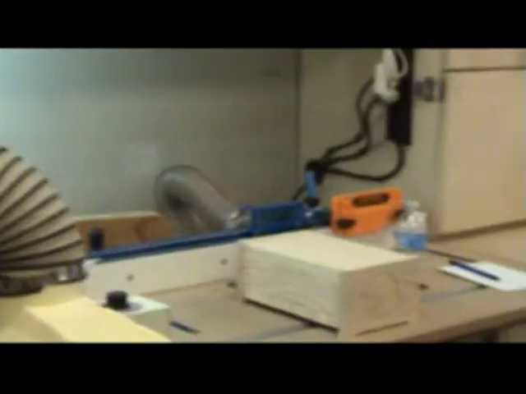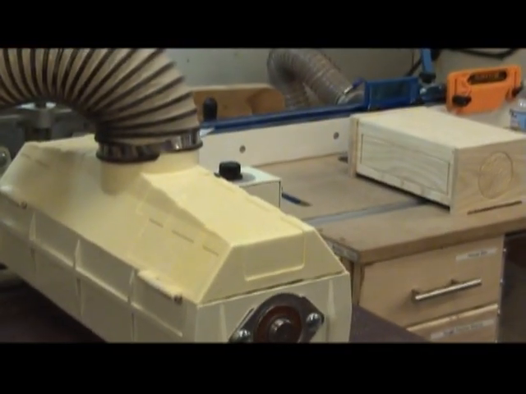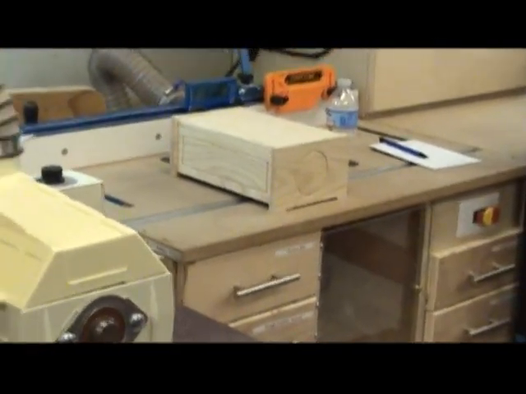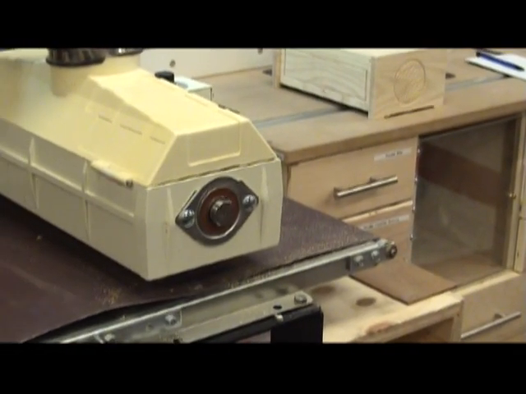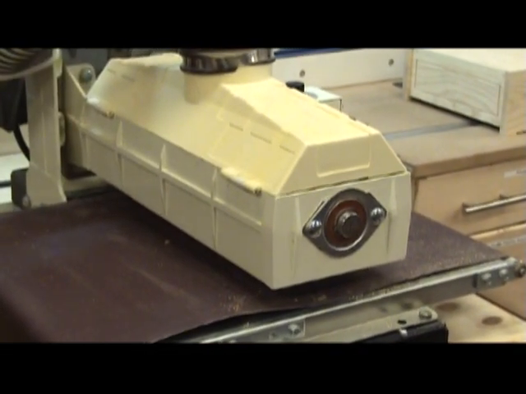As with all machines, we put a double switch on them.